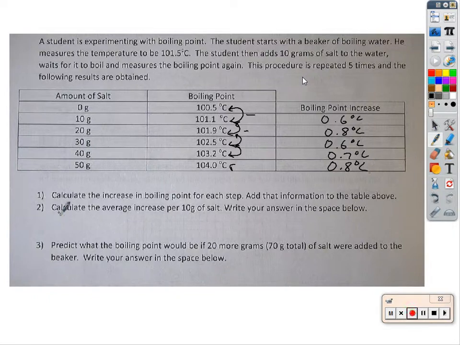Now we have to calculate the average increase for 10 grams of salt. So what we're going to have to do is add all these values together. It's the sum of our increases, divided by the number of increases that we had. 1, 2, 3, 4, 5 of them.